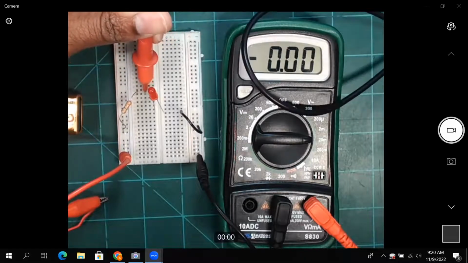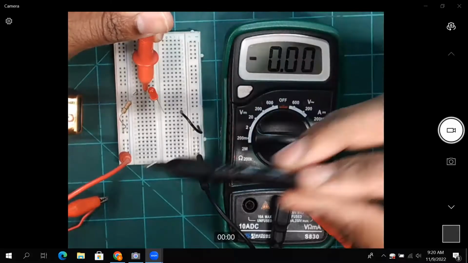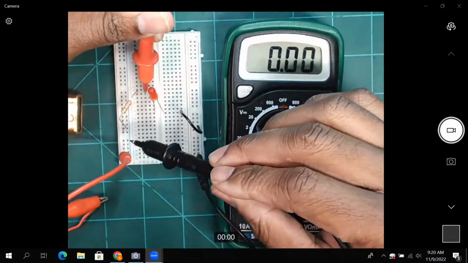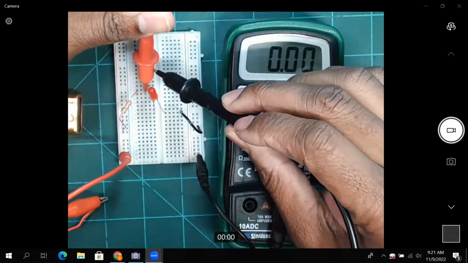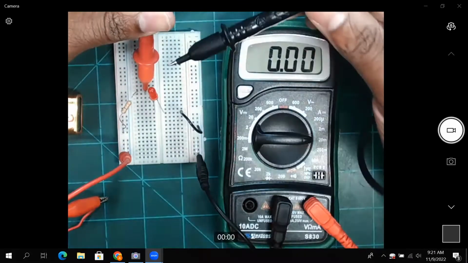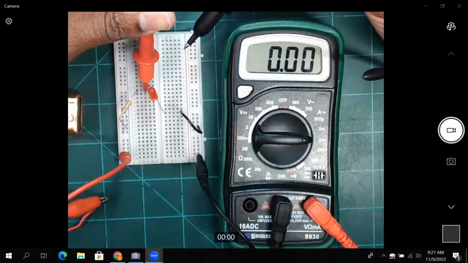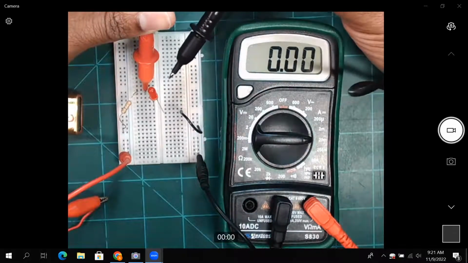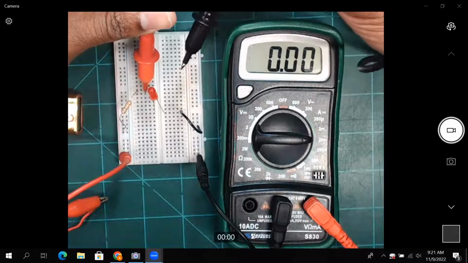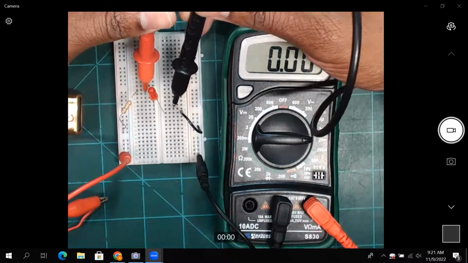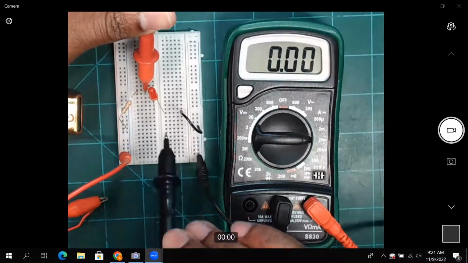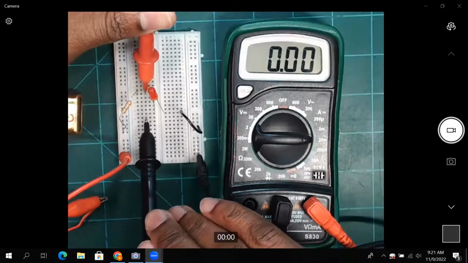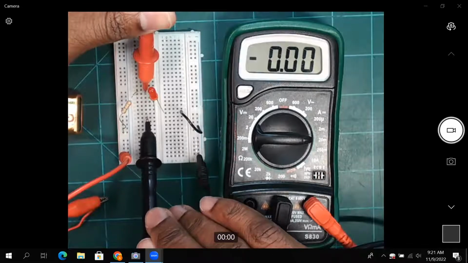So now the current is going from my battery through my resistor into my multimeter, and the current is going out of my multimeter from the black lead, and I'm going to put this black lead on the positive end of my LED.